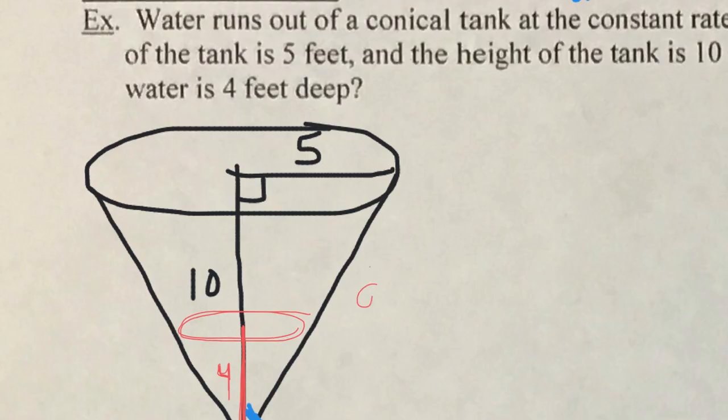What is the dH/dt, the rate of change of the height of the water? Right, that's what we're talking about. The height of the water is getting smaller. What is the rate getting smaller at? Okay, so that's what we're being asked. We know the way the volume is changing. We're being asked to find something about the height.